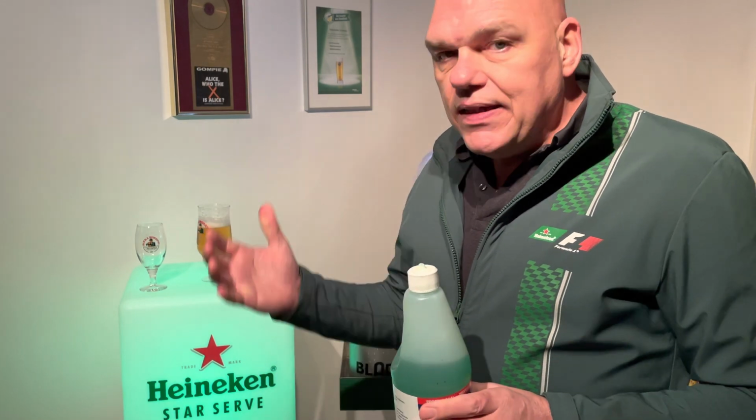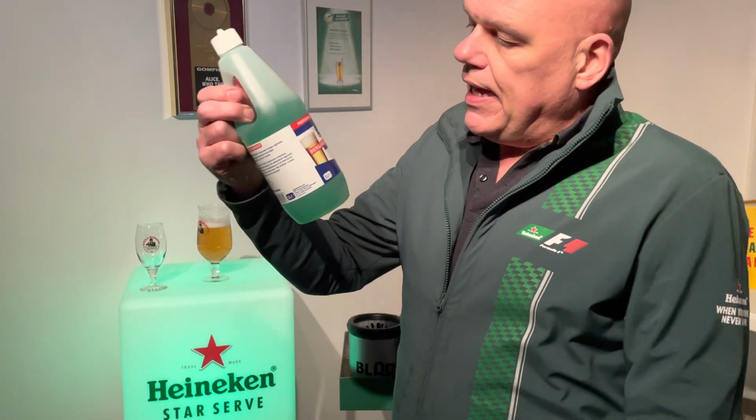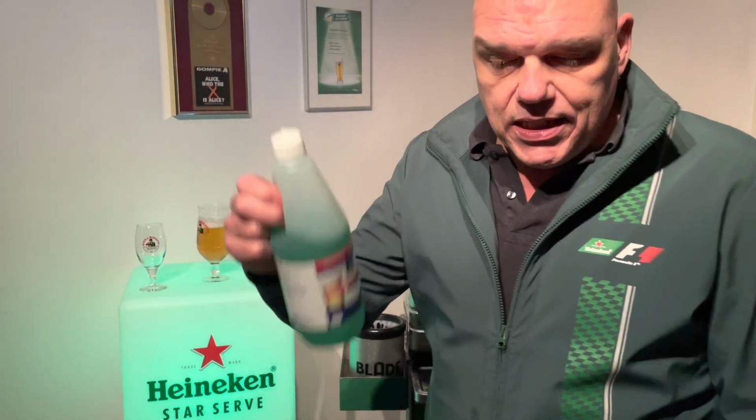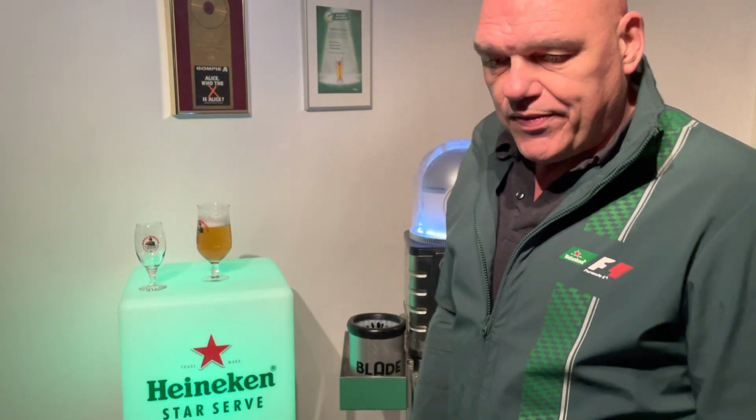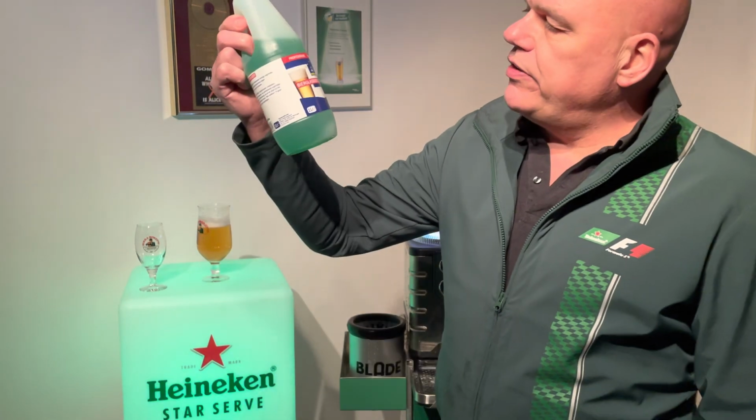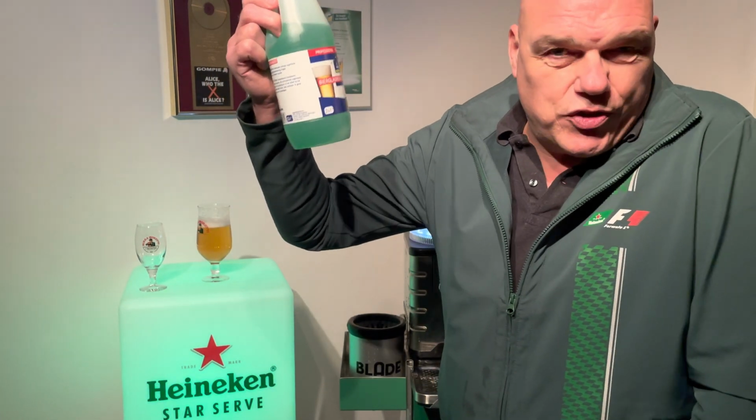So this one is specially designed to clean your glassware. And yeah, it's for sale in Holland, not very expensive. And I think this one, when you're in your house, you can do like a year or so with it. So if you are like a bit of a professional drinker.